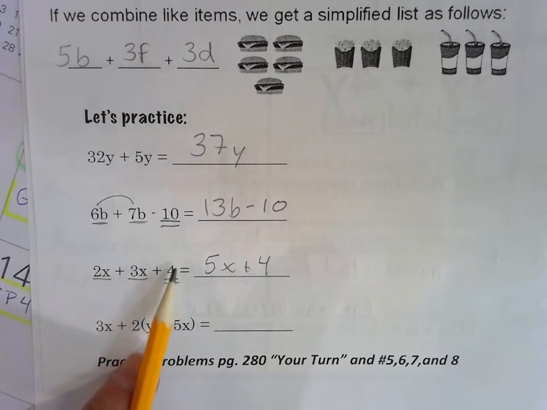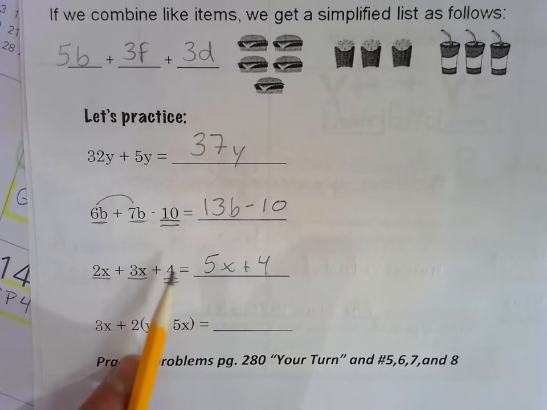If there are other numbers afterwards, I can combine the numbers. If they're just numbers, I can combine those. But since this is the only number, I'm just going to leave it alone. I'm just going to put plus 4.